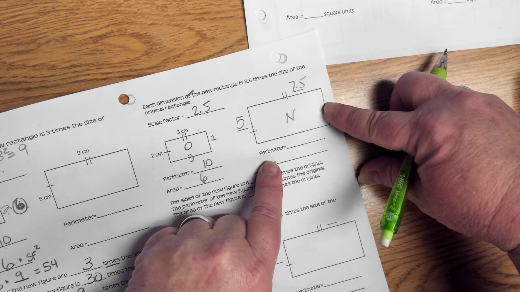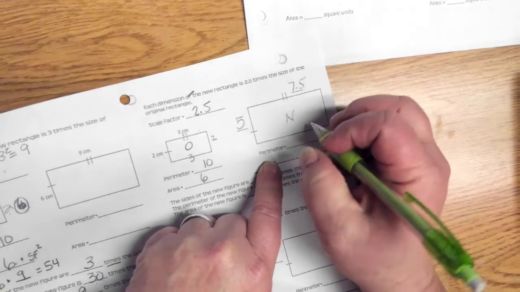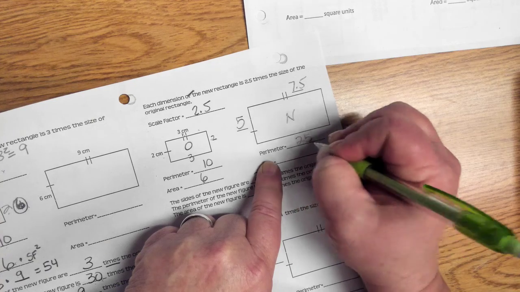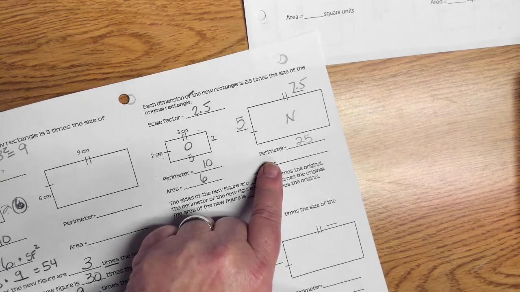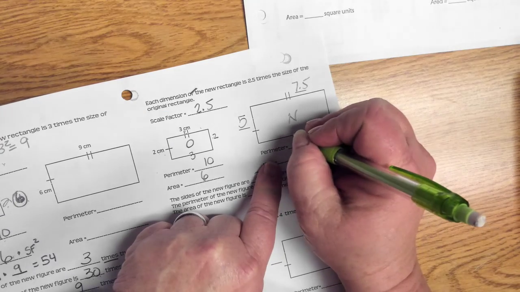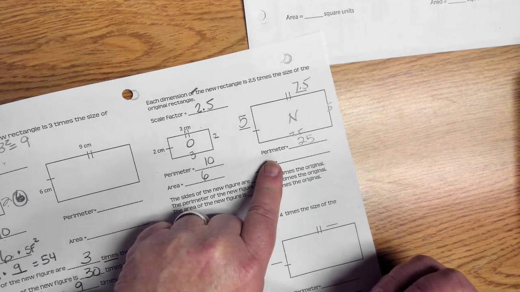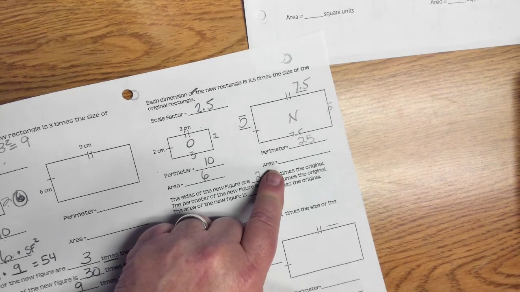What is it? The perimeter? 25. And how did you get 25? Because I added them up. You added them up. Very good. How many sides were there? 4 sides. So he had to add 4 numbers because there's 4 sides. So that means he added 7.5 for this side and he added 5 for this side. Okay? All right. What is the area of the new rectangle, Braxton?